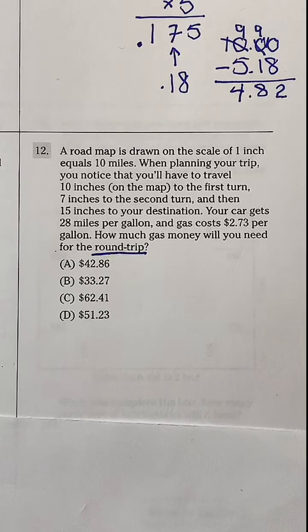Remember, if you're just like, I don't know, remember you have a question mark, but give it a try. Give it a try. What are they asking? So they're saying 1 inch equals 10 miles. So if you got 10 inches on your first turn, 7 inches on your second turn, and 15 inches to your destination, okay, then your car gets 28 miles per gallon, and the cost of gas is like $2.73. So it's like, how much gas money will you need for the round trip? Round trip, there and back. All right, so I got a few more C's. Got a D. All right.